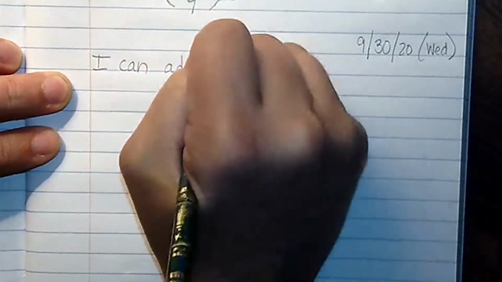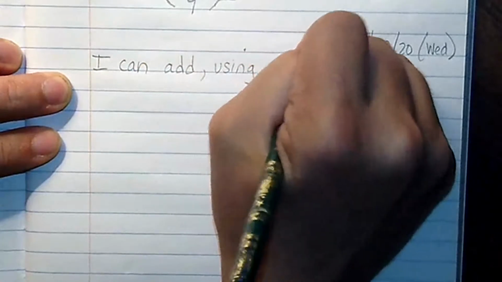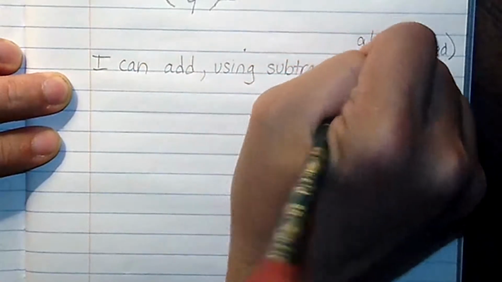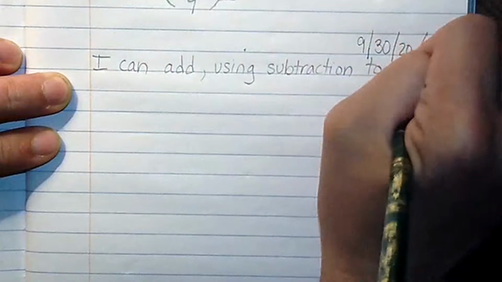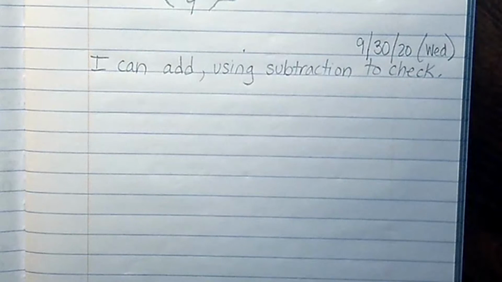And our I Can for today says, I can add using subtraction to check. And we all know that's called the inverse, right? It's the opposite operation. Okay, well, before we get into that, let's refresh on our fact families.